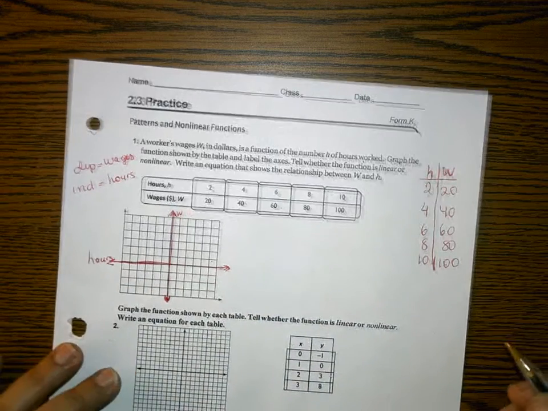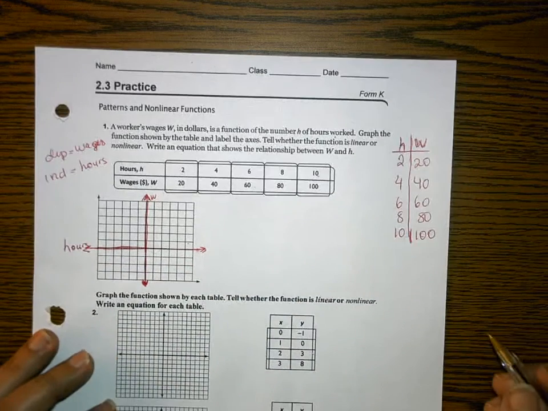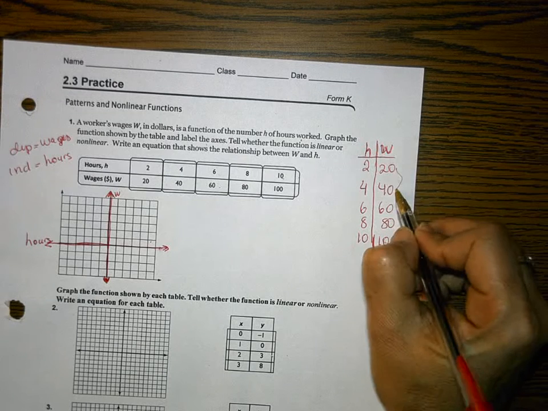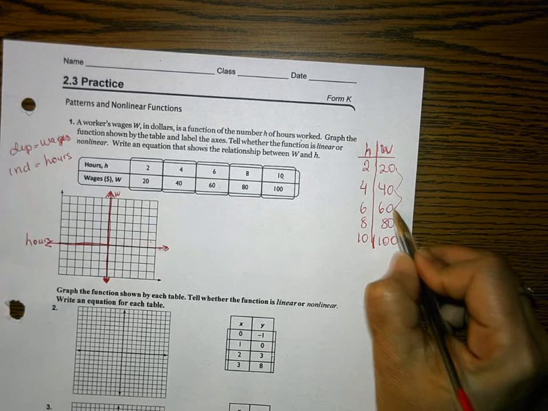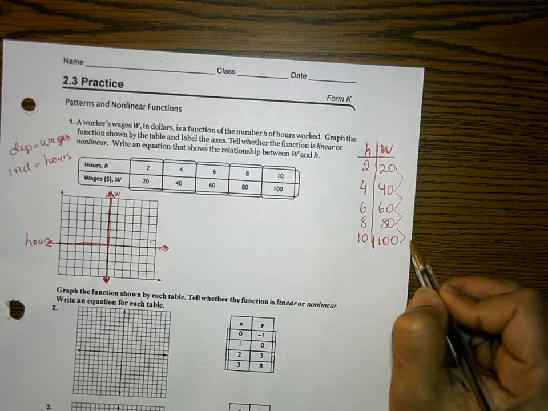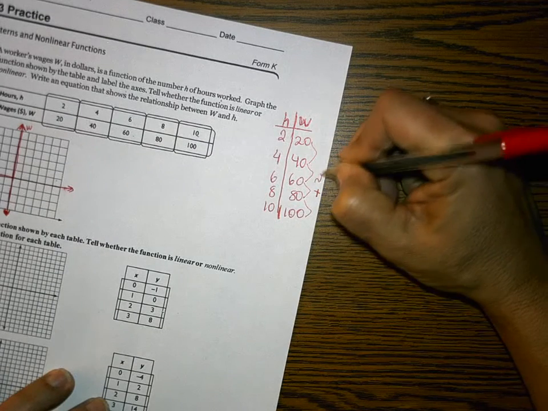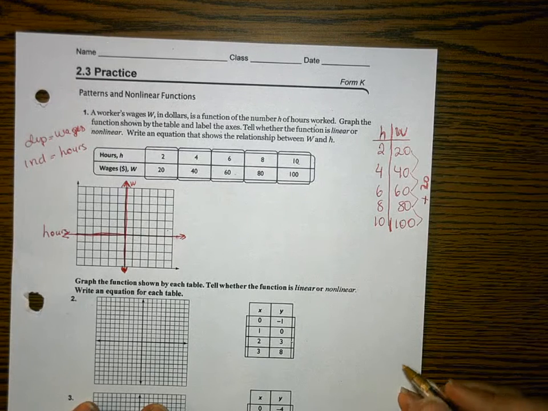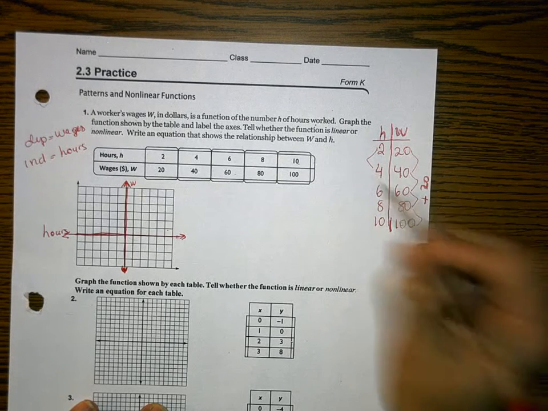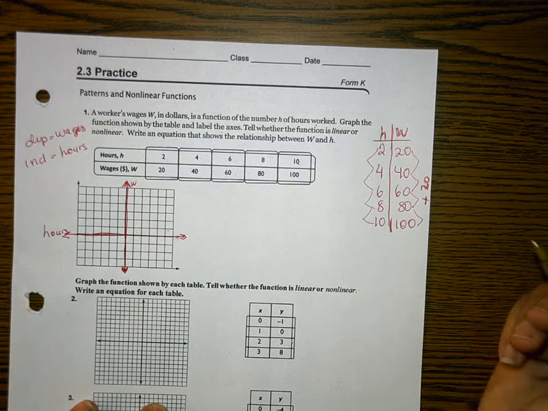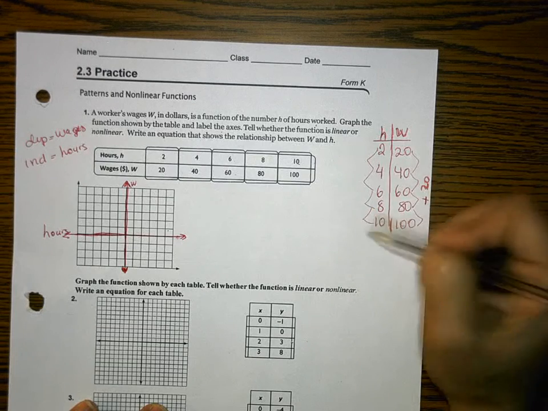Okay, not bad. All right, so let's take a look at the pattern. It looks like from 20 to 40, 40 to 60, 60 to 80, and 80 to 100, we're adding 20 every single time. So let me add a positive 20. But it looks like from 2 to a 4, 4 to a 6, 6 to an 8, and 8 to a 10, we are adding 2 every single time.